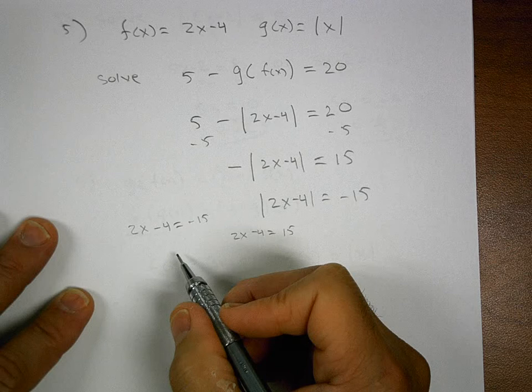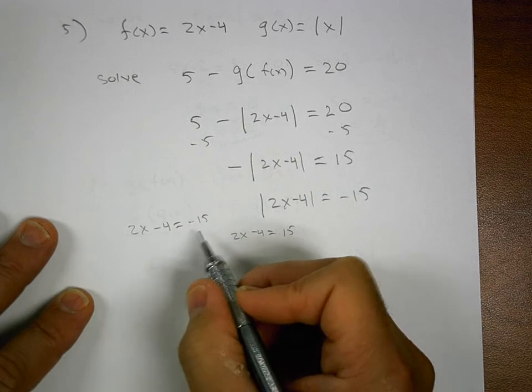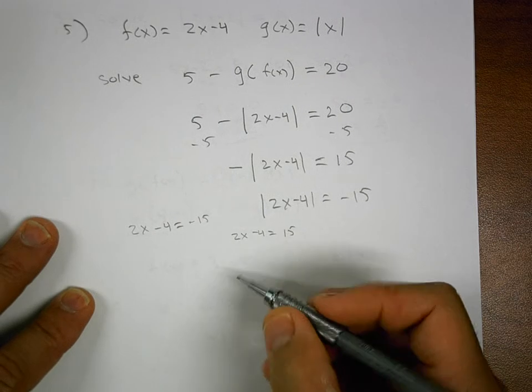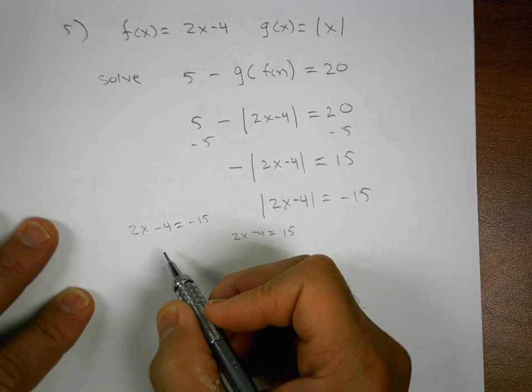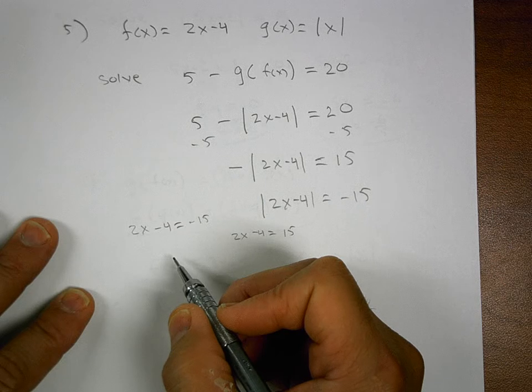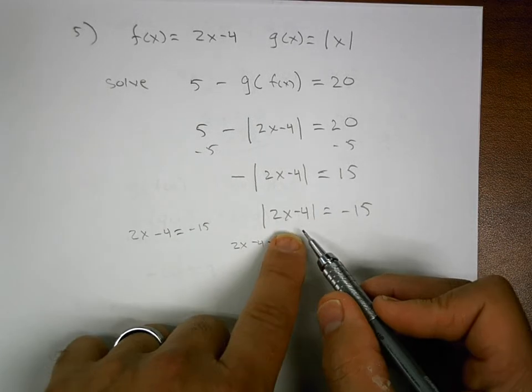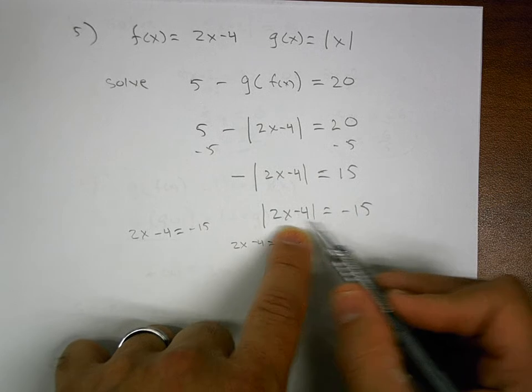Why am I talking funny? Just because. What's wrong? There's no solutions. Why? What? There you go. Absolute value can never be equal to a negative.